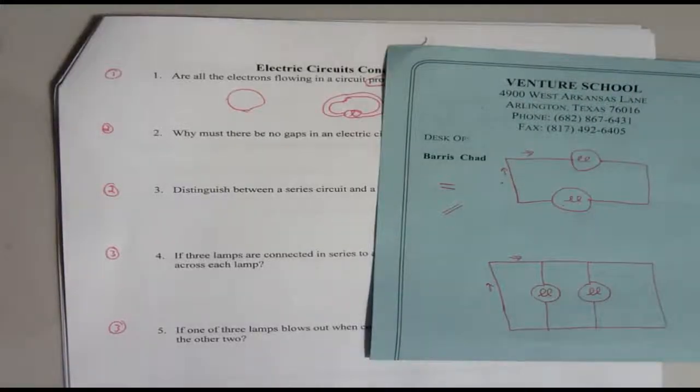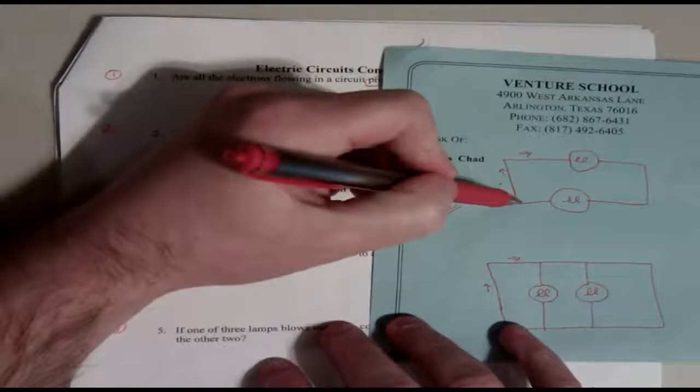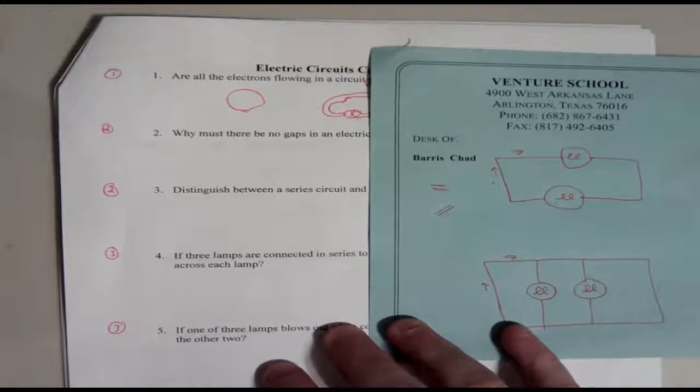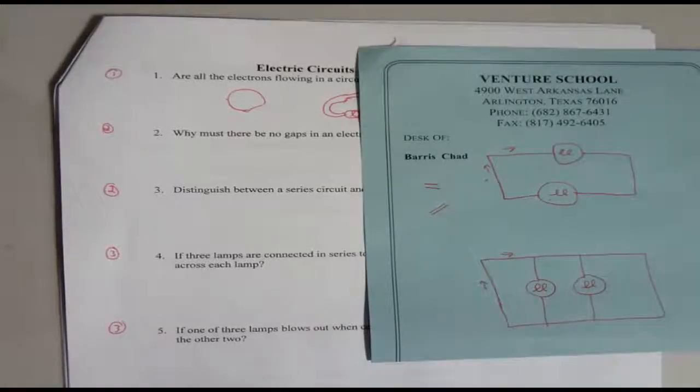So in short, a series has one pathway for electron flow. Boom, just one pathway, whereas a parallel circuit has separate pathways. In other words, if one stops, it doesn't shut down the whole operation, okay? So there you go. So that's number 3.